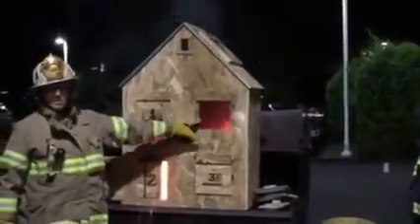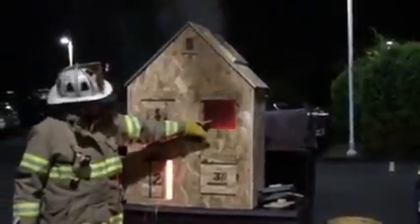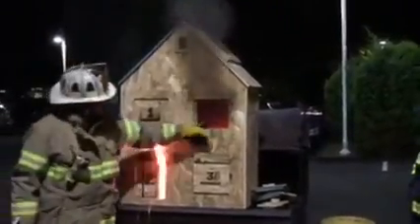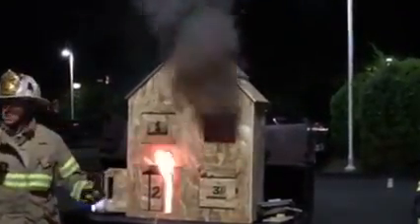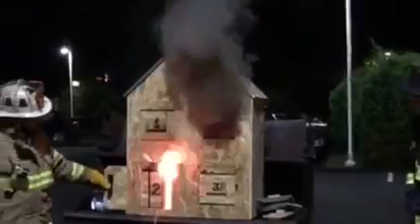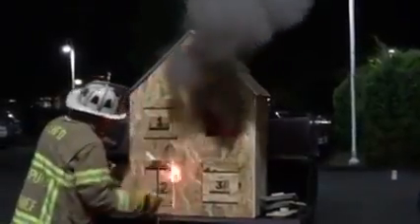Where's our fire coming? Out here, right through this hole. Again, there's no fuel in here. This is just the unburned products of combustion that's burning. That's just the smoke, the gases, just like we talked about upstairs in the class.